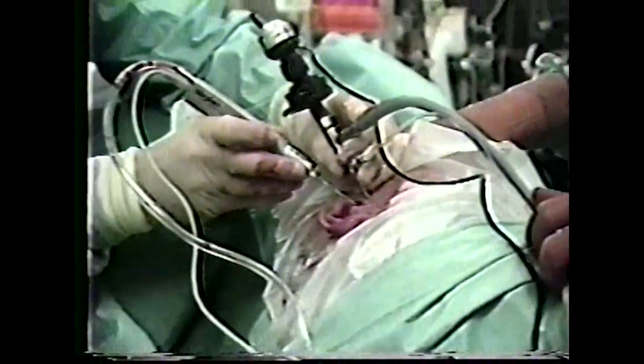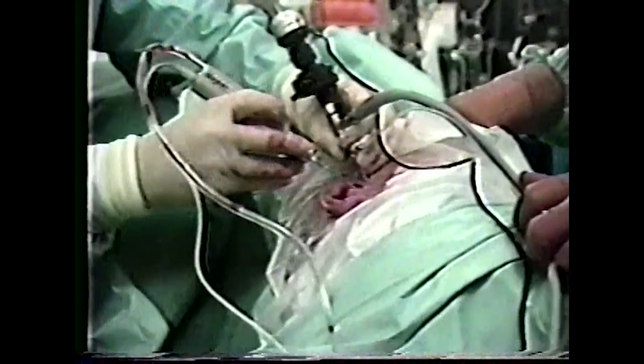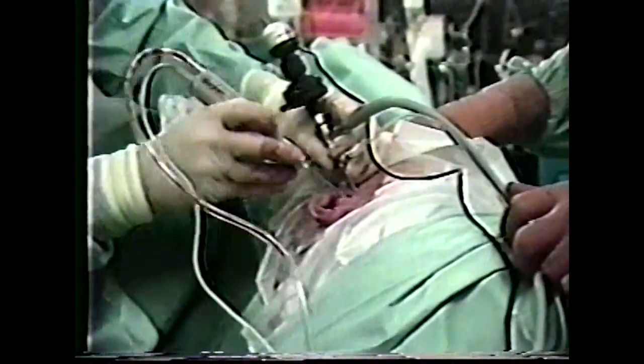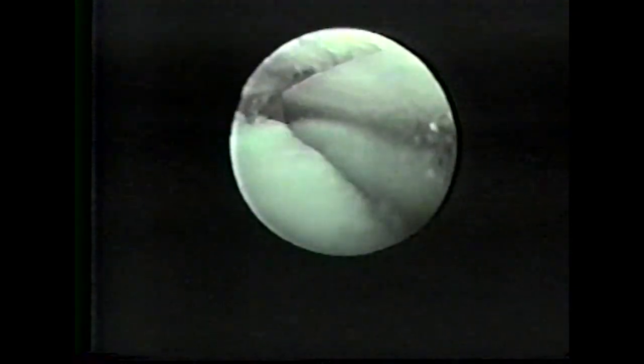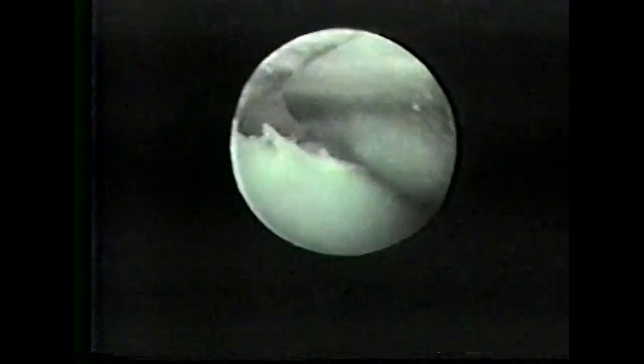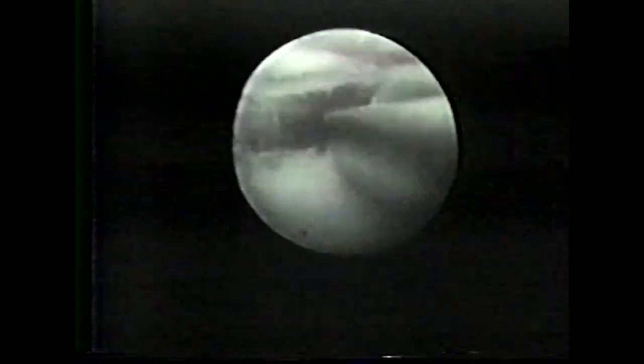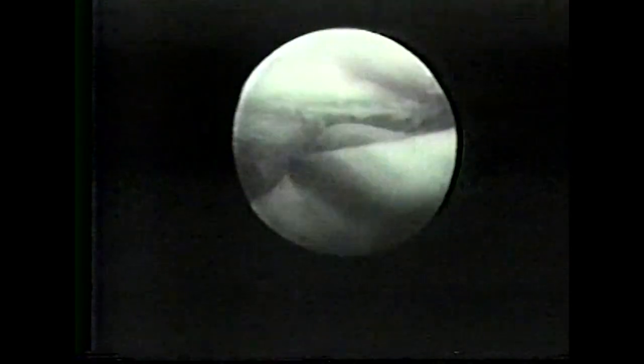The power debrider is particularly useful in removing fibrillated tissues rapidly. Here, we can see the microdebrider using a full radius cutter to help shave the fibrillated and degenerative cartilage from the articular surfaces exhibiting chondromalacia.